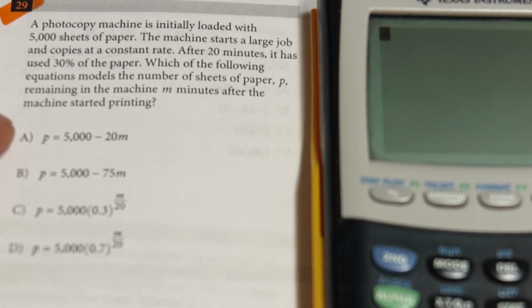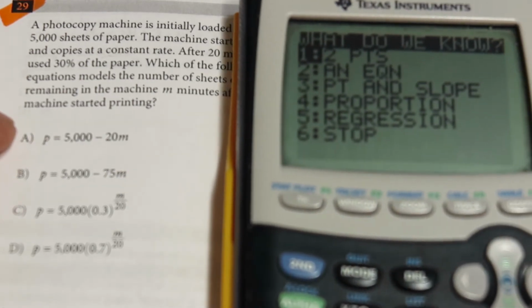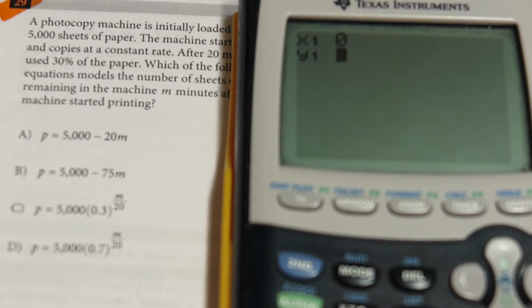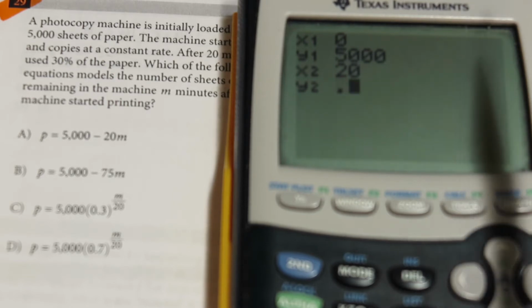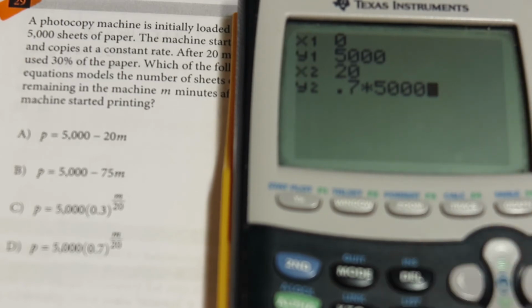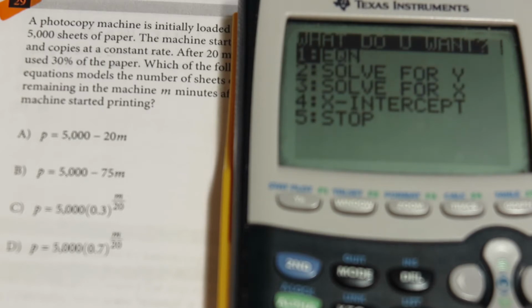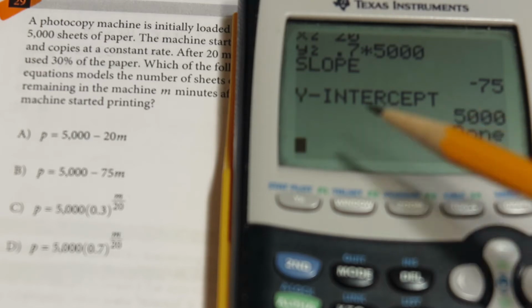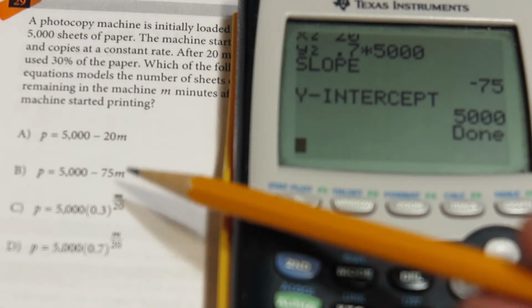Now, we're going to use 2 points again. The 2 points are, at 0 minutes, when we initially load it, we have 5,000 sheets of paper. After 20 minutes, we have 30% fewer sheets of paper. Another way of writing that is 0.7 times 5,000. Then you press enter. We want the equation. It tells you that the slope is -75 and the y-intercept is 5,000. So that would be choice B. Okay, that's using 2 points.